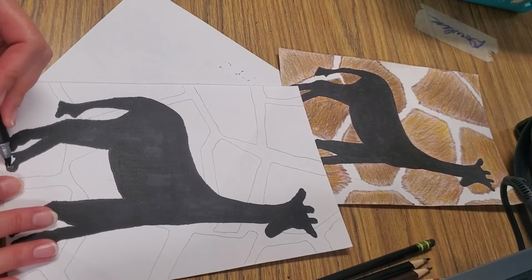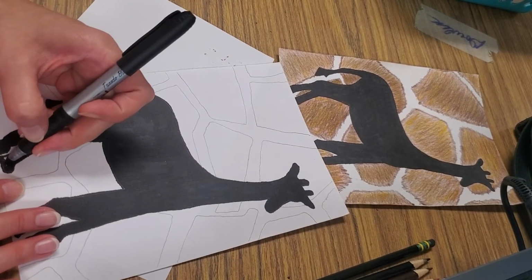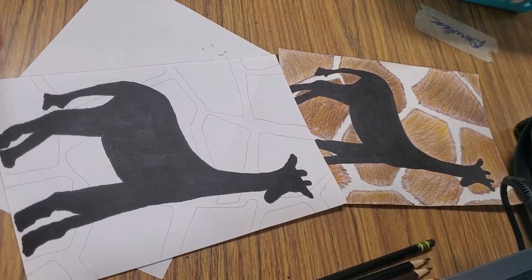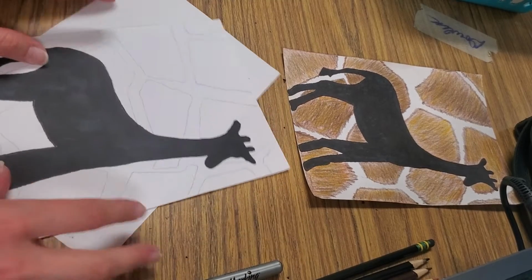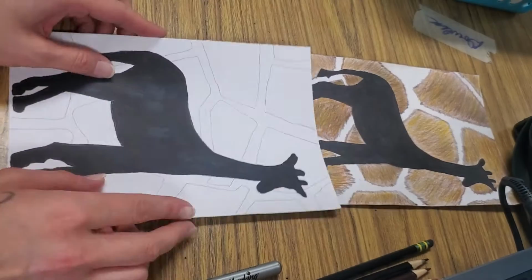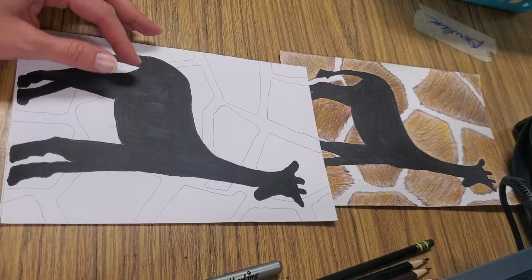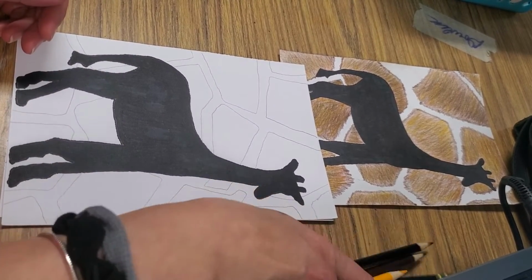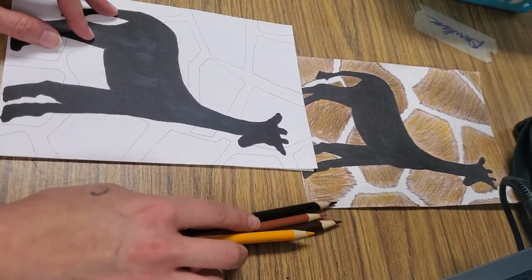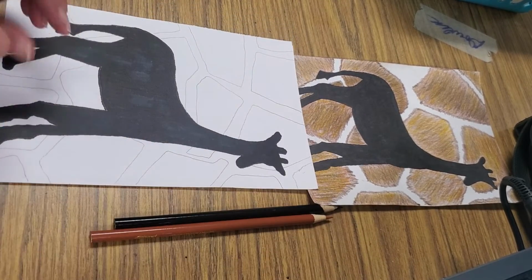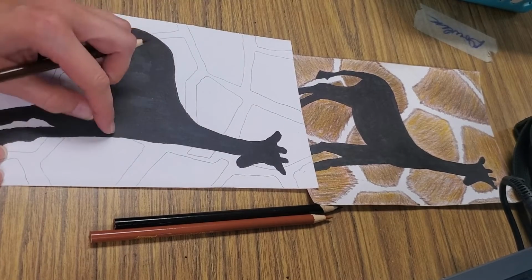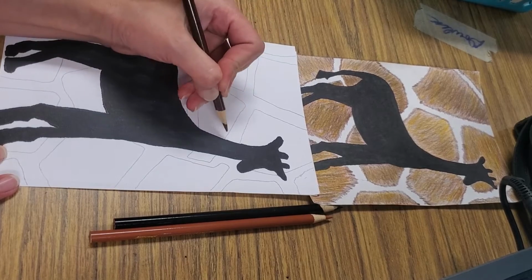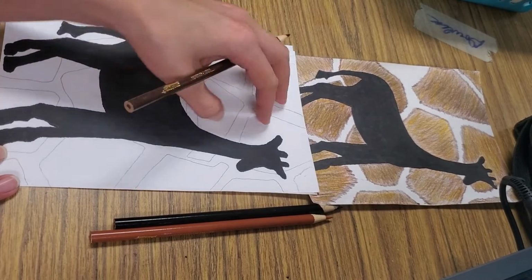Okay, and then once we have our silhouette of whatever animal we chose colored in, we are going to take whatever colors our animal print is going to be, and we are going to color. You're going to take pencils and you're going to draw your animal print in the background.